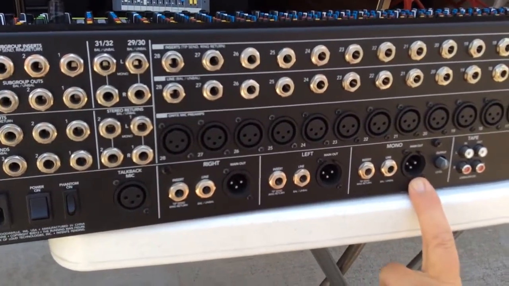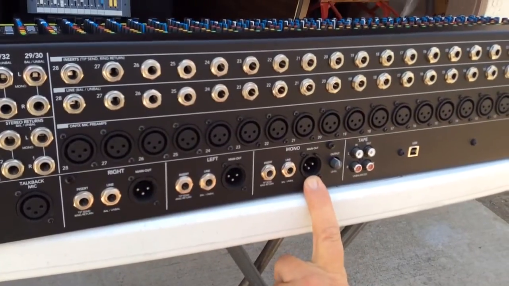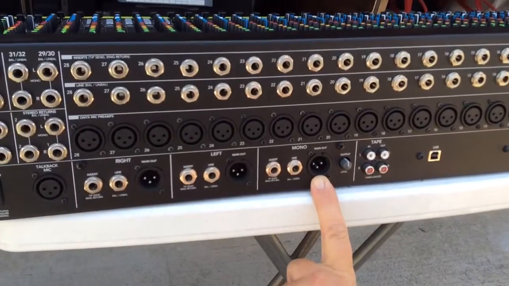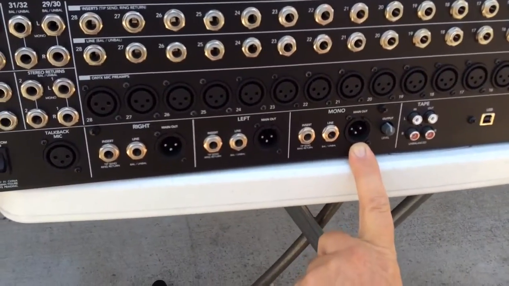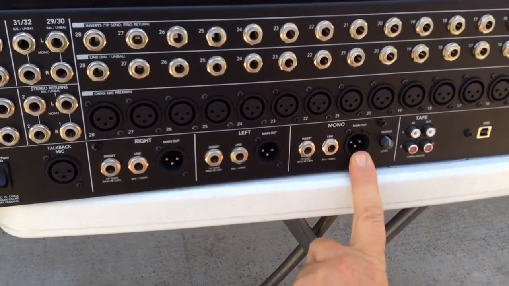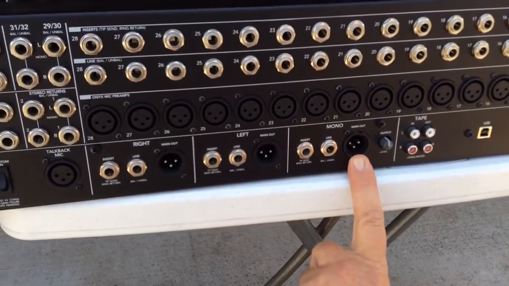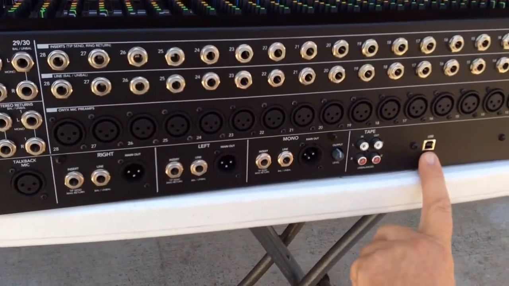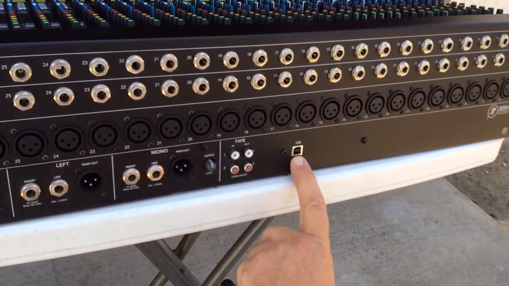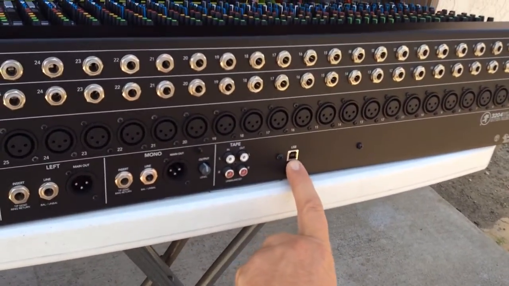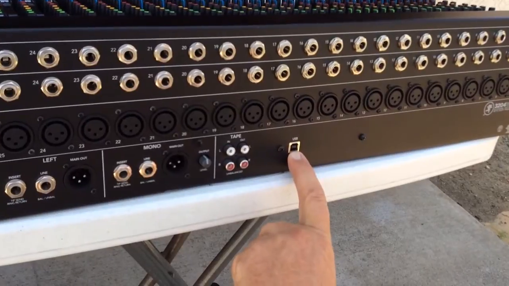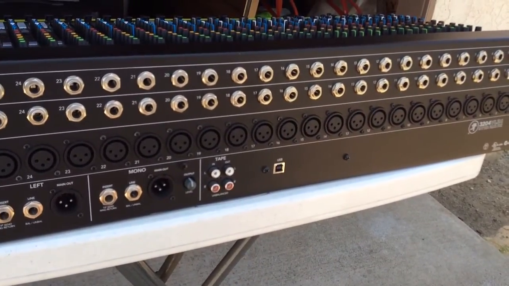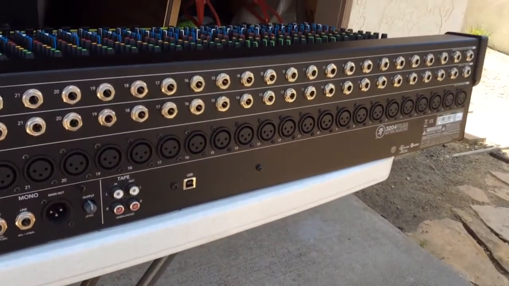There's a mono output on this board, which I actually do use on the back of the stage, pointing towards the drummer across the stage. It seems to be very effective. It's kind of unconventional, but my drummers seem to love it. The other thing is this board does have USB on it, so if you want to come out of your USB into your favorite DAW, you're able to do that. So that's pretty much it for this lesson, and good luck on your next gig.